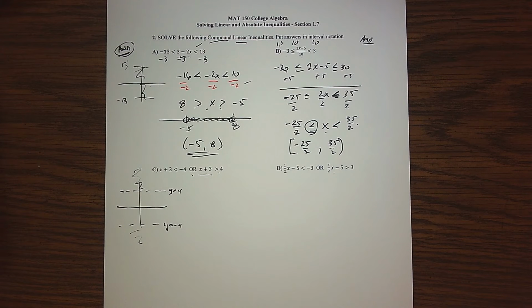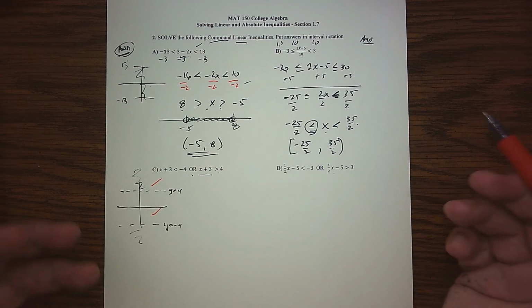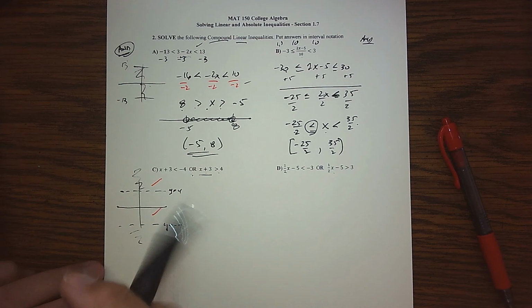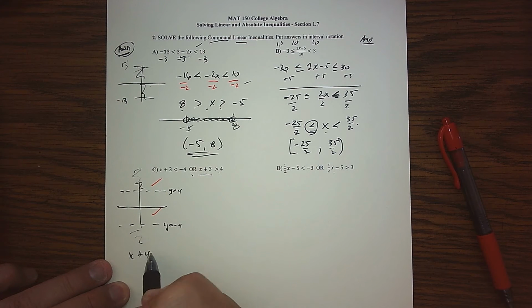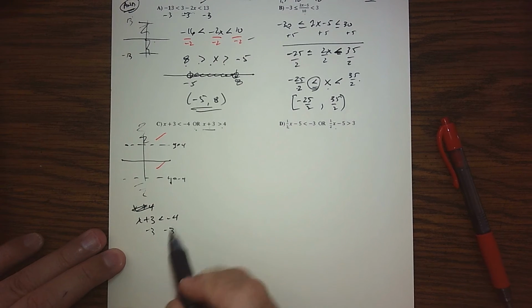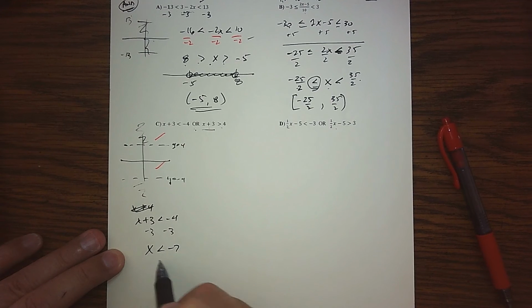Okay, so what about the next ones when I have or statements? Well, don't let that worry you too much. We're just going to end up with 2 separate inequalities to solve, and we'll see that visually. So we basically just solve these individually. So when is x plus 3 less than -4? Well, if we subtract 3 from both sides, we get x is less than -7.